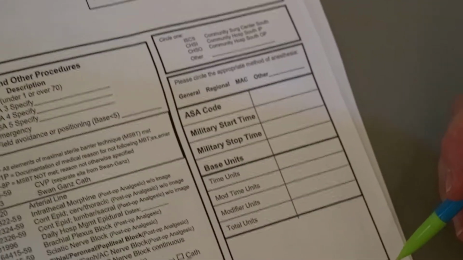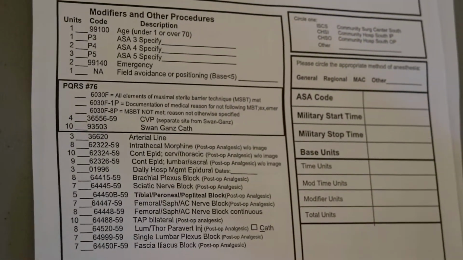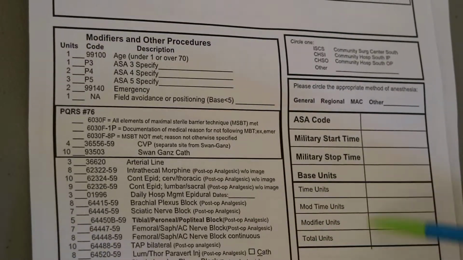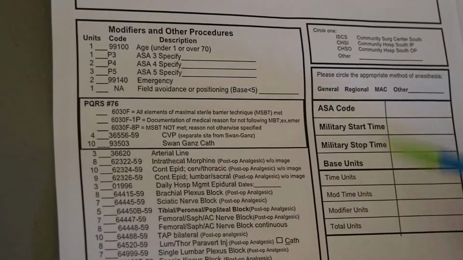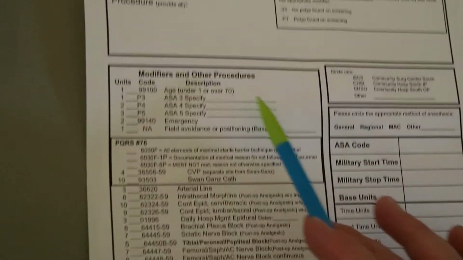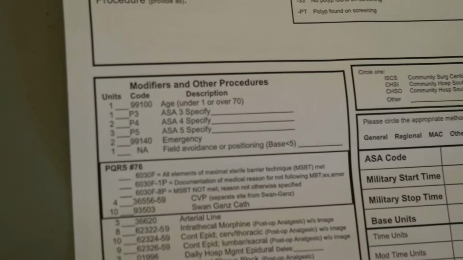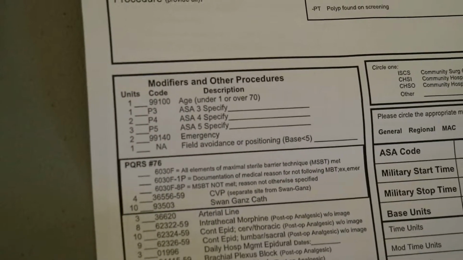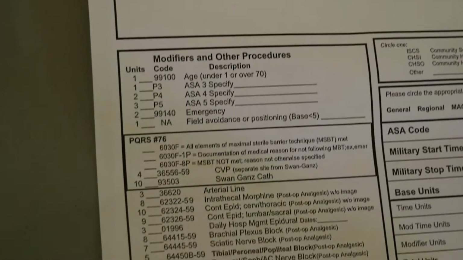If you have a question, you can put a couple numbers with a question mark, and that at least gives the coders and the billers a chance to see the direction that you're going in. We do not need you to fill out any of these portions: the time units, modifier units. As far as the modifiers, when you do fill out an ASA code, please list the justifying variables for it. Try to put all of them. It helps form a more complete picture.